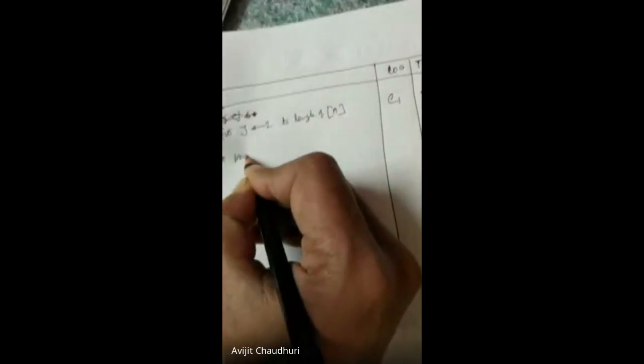The second step was: do key equal to A of j. For example, we have taken the cost as C2, and this will continue n minus 1 times. Are you agreed or not?